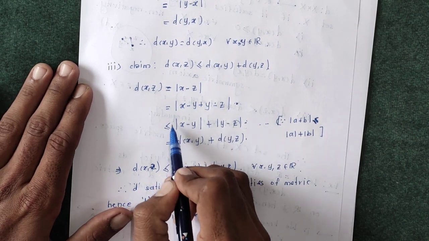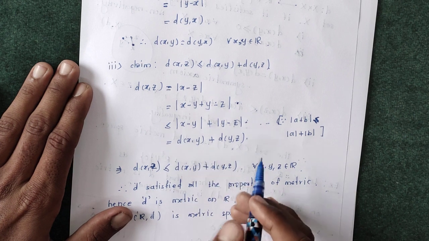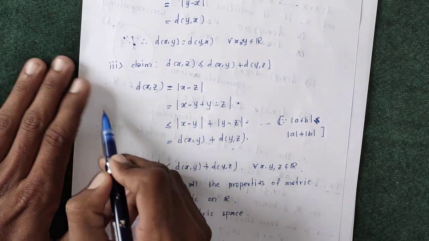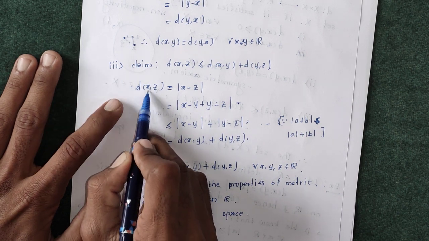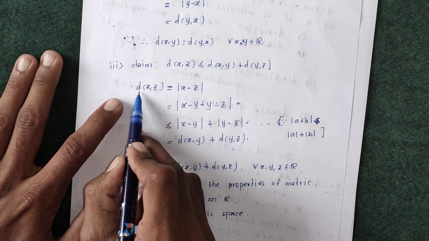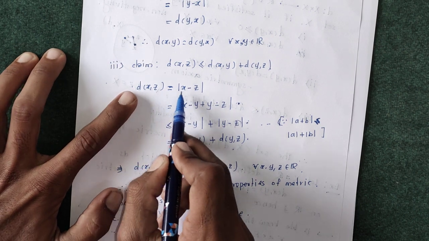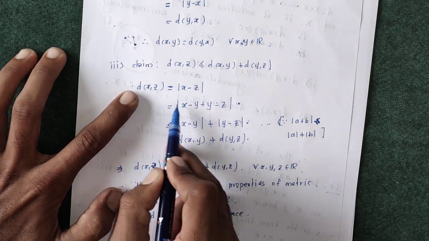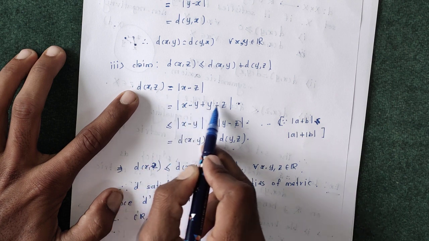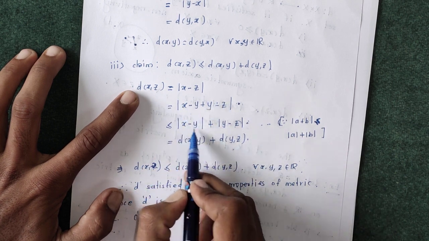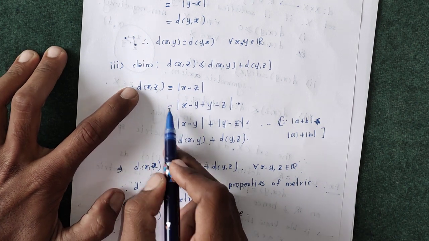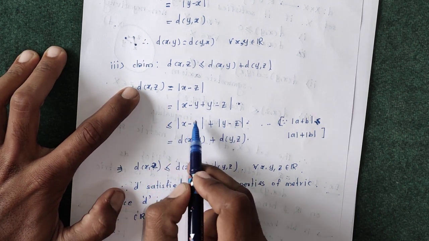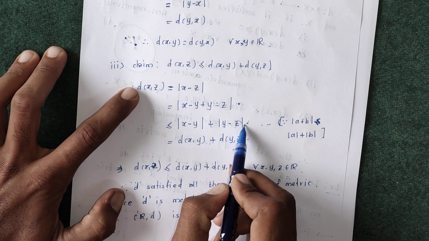So here the less than or equals to sign appears only here, and the right hand side will become our distance of x and z. If you carry this side until this, distance of xy is equals to this, and this is equals to this, so distance of xy is equals to this. Similarly, this step is less than or equals to this step, and this is equals to this, so distance of xy will become less than or equals to mod of x minus y plus mod y minus z.